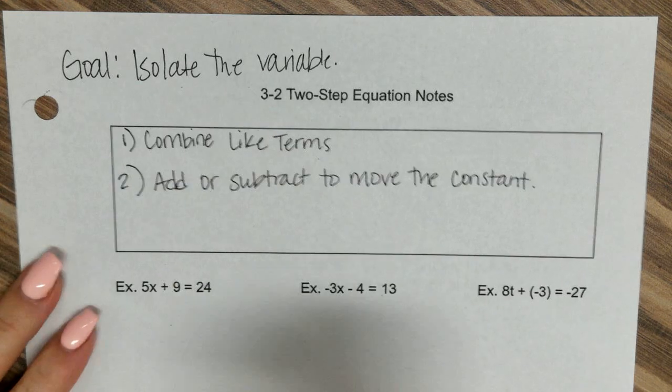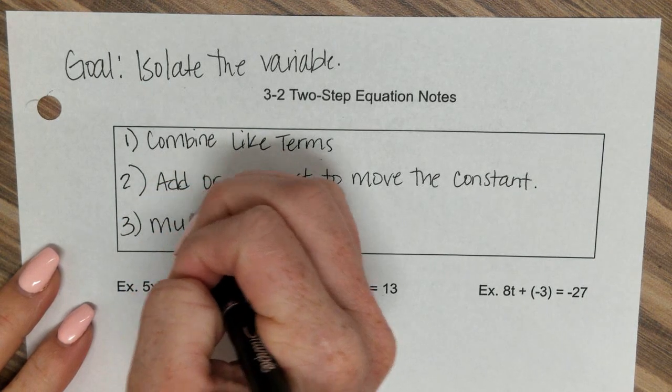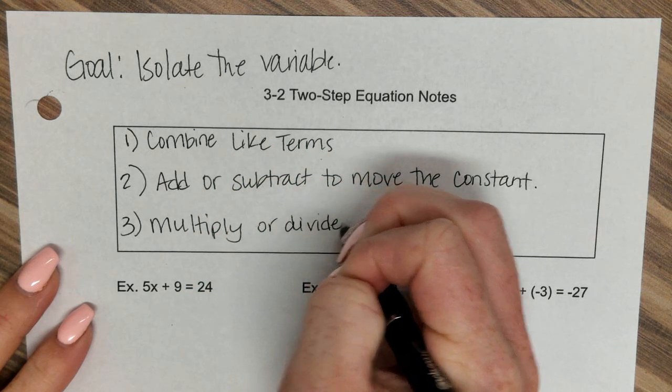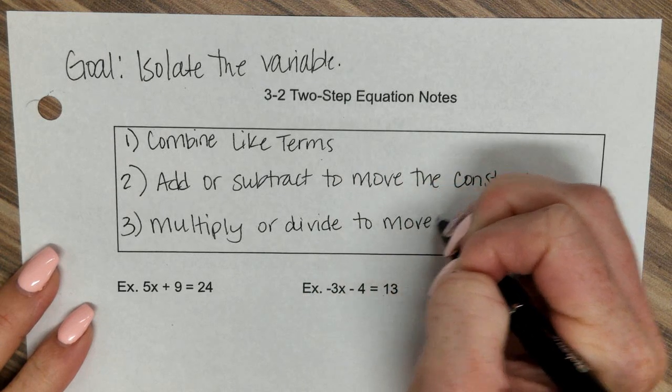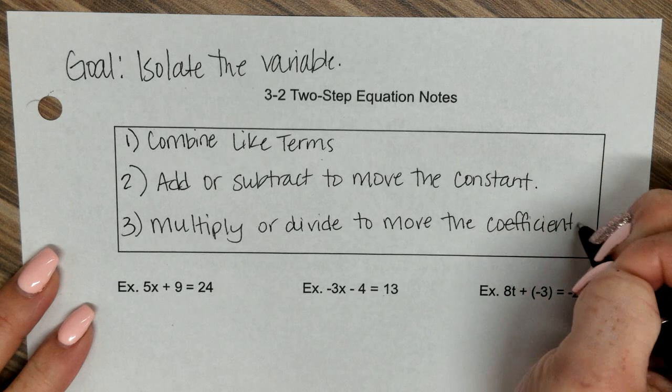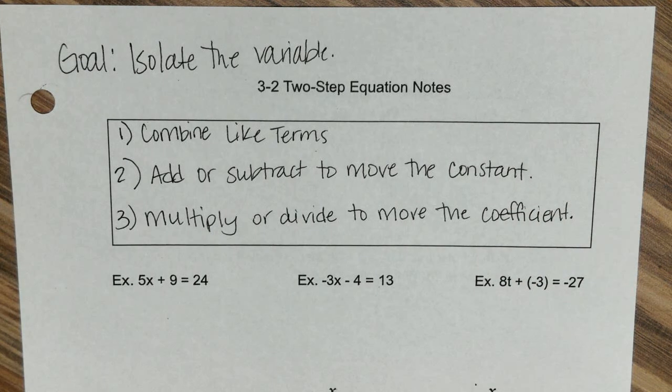And then the third step, you're going to multiply or divide to move the coefficient. That's the number attached to the variable. You move the coefficient last. And then your very last step that we're not going to write down, you're going to check your answer to make sure it's correct.